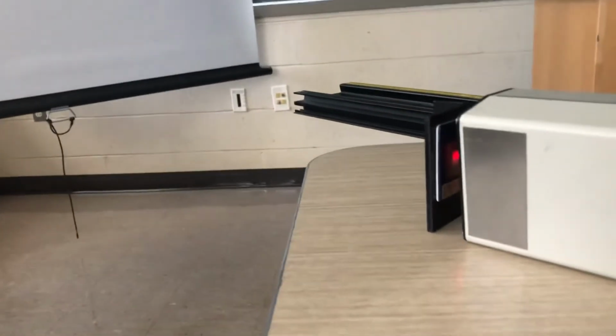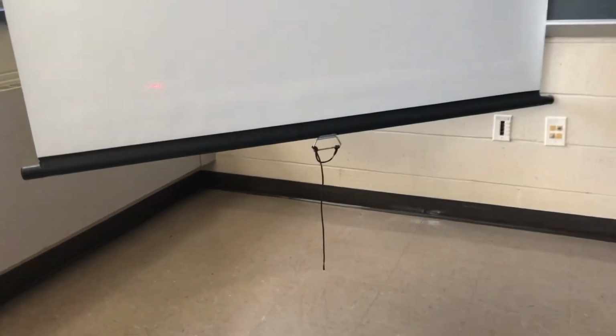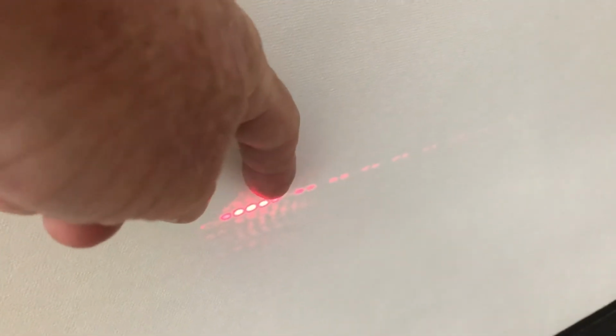And so we're projecting this laser light through these two holes onto a screen, and you can see that the screen shows bright spots and dark spots, alternating bright spots and dark spots. The bright spots are where the waves are hitting the screen peak to peak and crest to crest. Well, peak to peak is the same as crest to crest. Peak to peak and trough to trough.